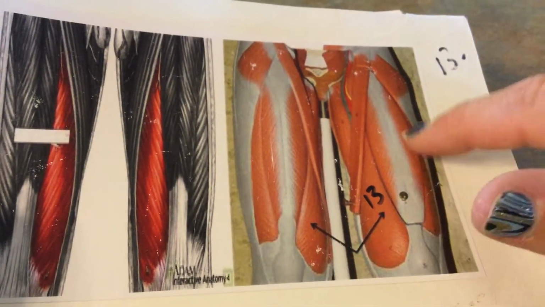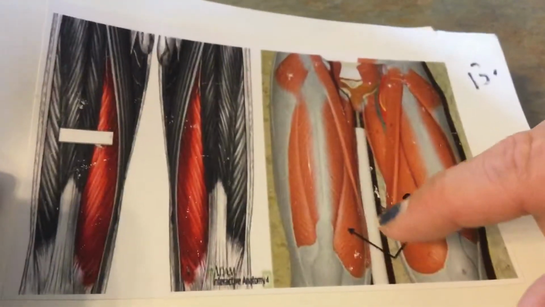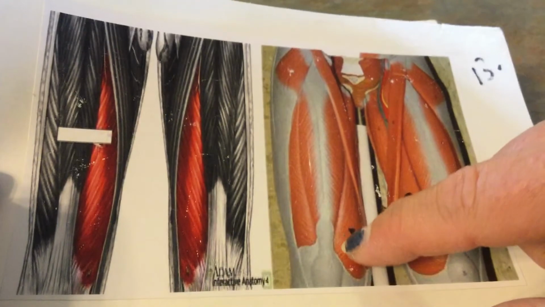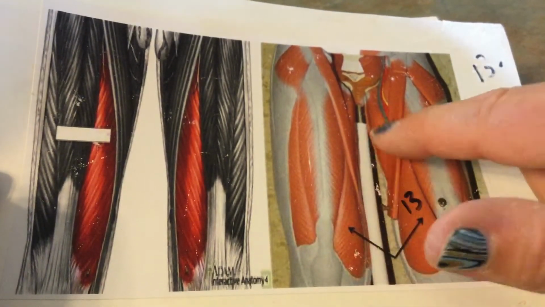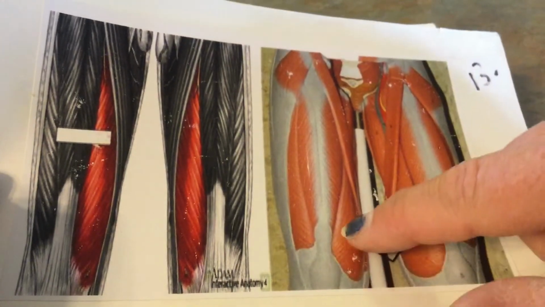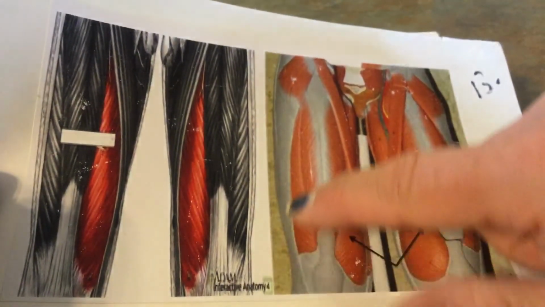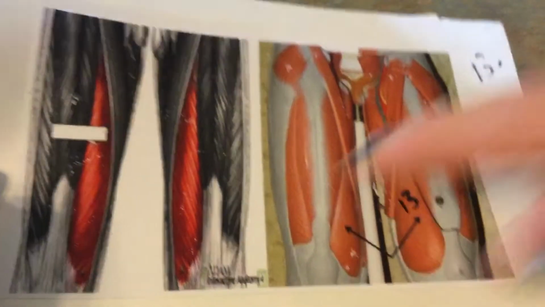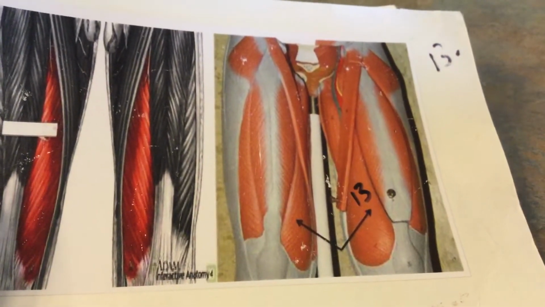So it's hard to see on some of these drawings of this, but here's toward medial side, so toward the middle, toward the midline is this muscle. Then you have this muscle, and you have this muscle, and if you rip this muscle off, you have a muscle up underneath there.